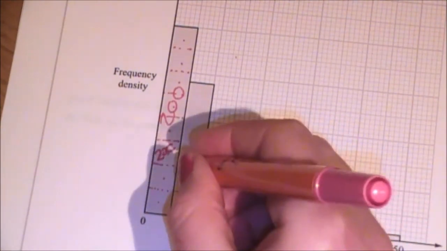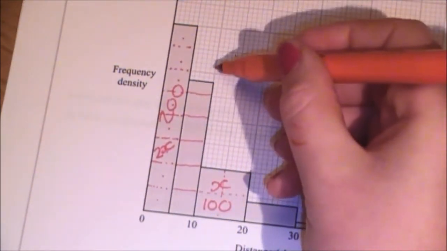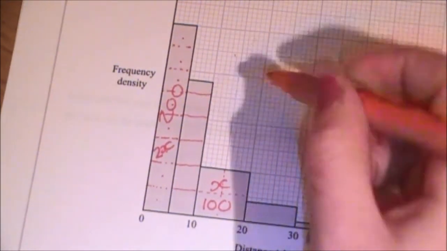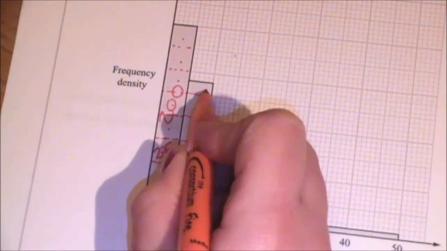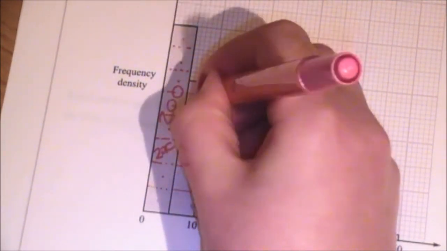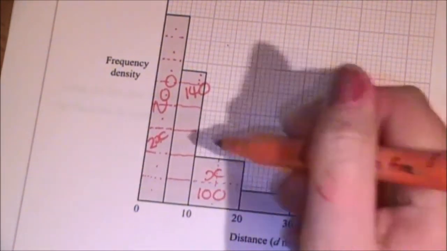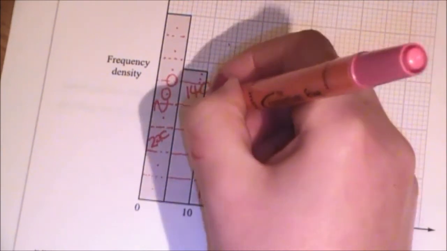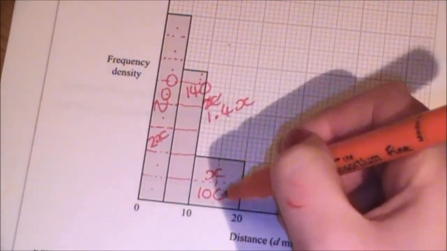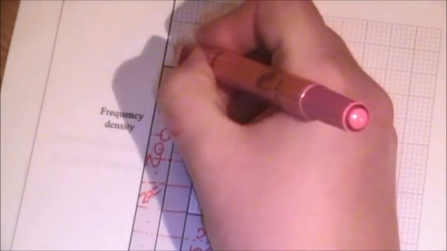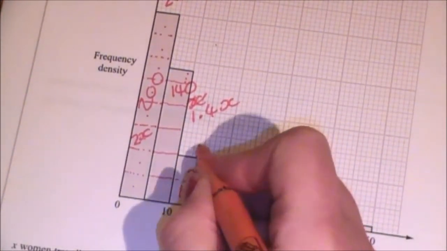Here I've got 25, 50, 75, 100, 125. And then it doesn't quite cut it there, so that's 125. And then I've got rows of 5. So 125, 130, 135, 140. So in here there's 140 little squares. Now, considering X is 100, that means 140 is 1.4x, because it's 1.4 times that. So we've got 2x here, we've got 1.4x there, we've got an x there.